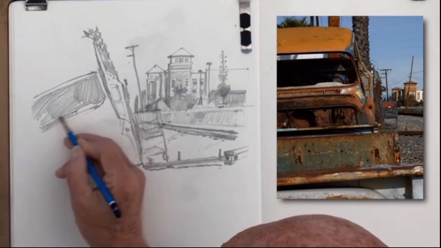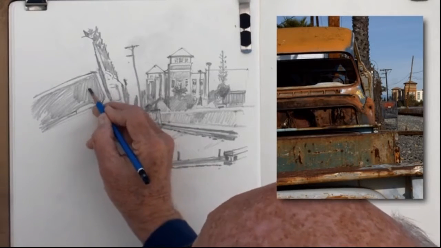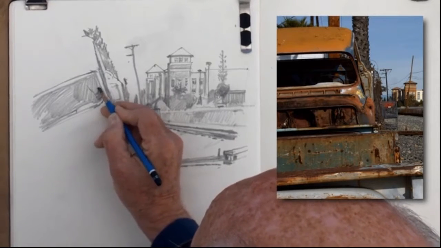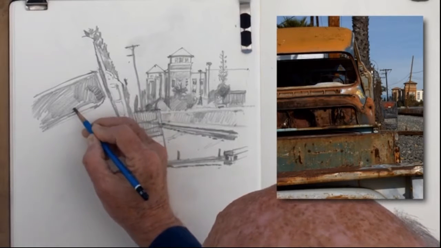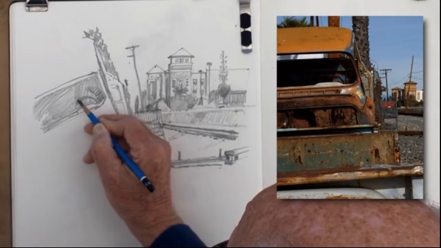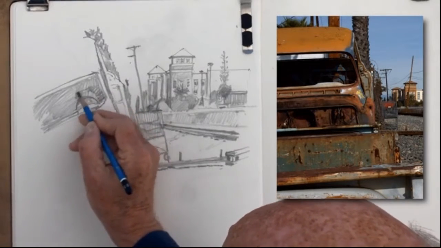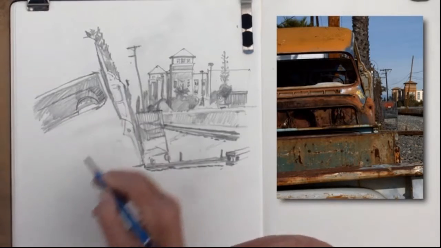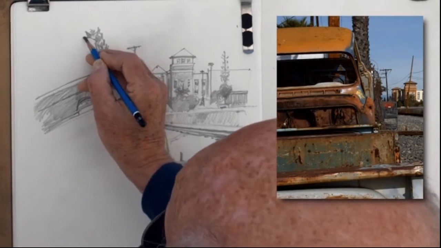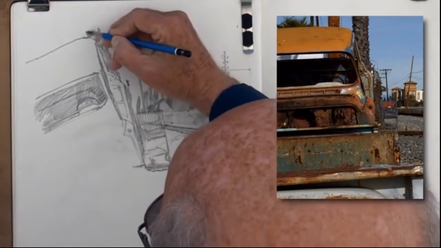And within that value that I've got, I can add darker values. I can build this up a bit more, but I'm still just dealing with shapes. I can see there's remnants of a steering wheel in here. And we've got some lines coming across the back. And the top of the truck, going back across here. And we see we've got the palm tree.